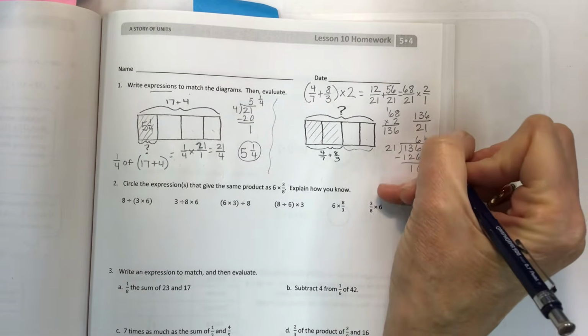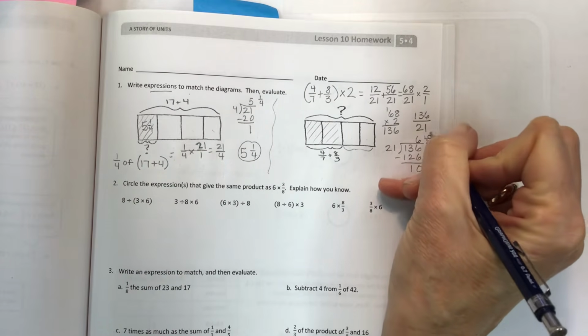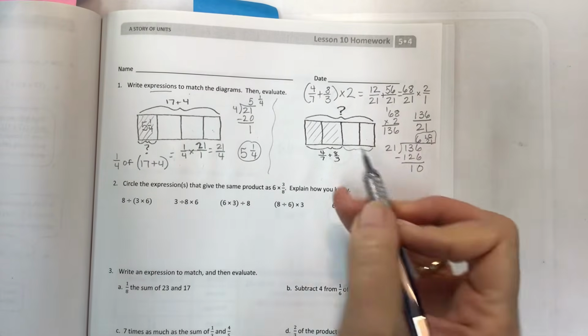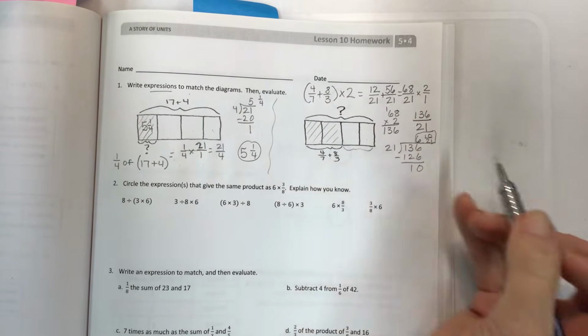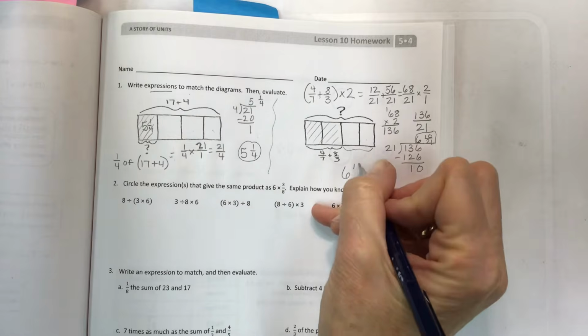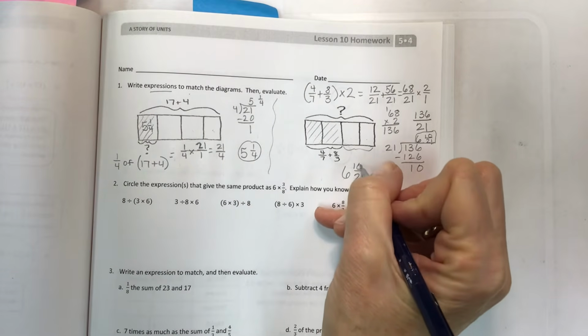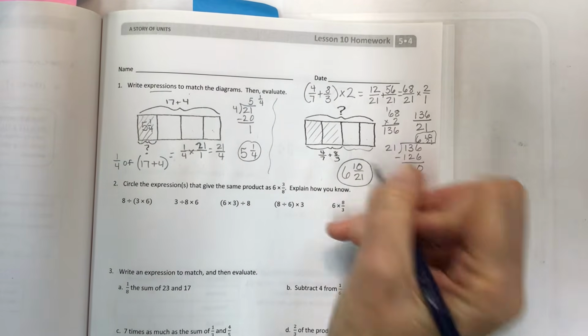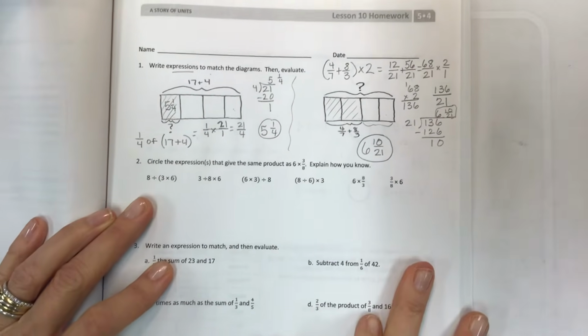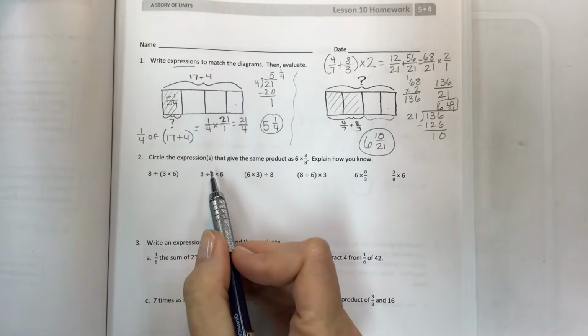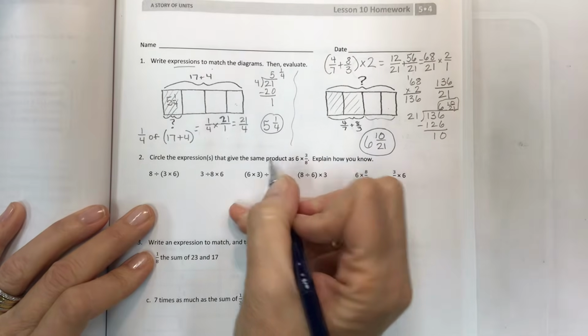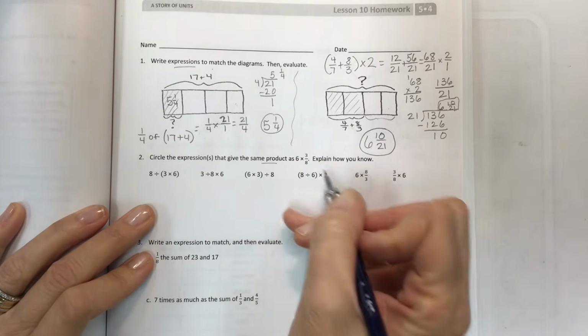And we have 10 left over out of 21. And believe it or not, that's your final answer. So what is the total up there? It's 6 and 10 21sts. Very strange.